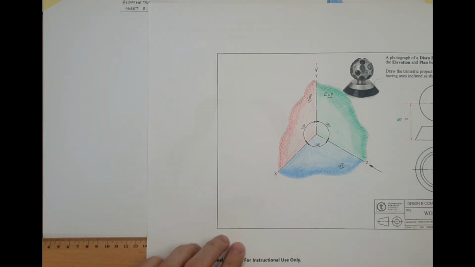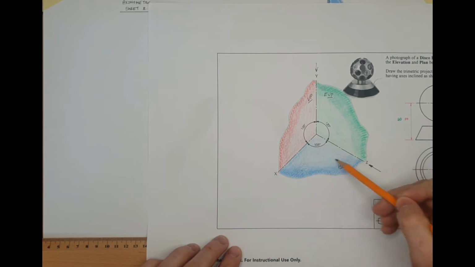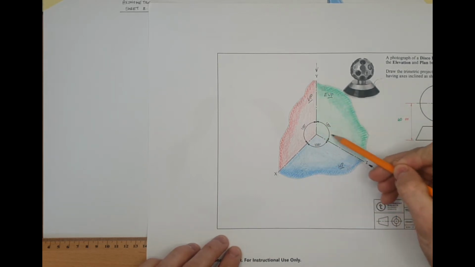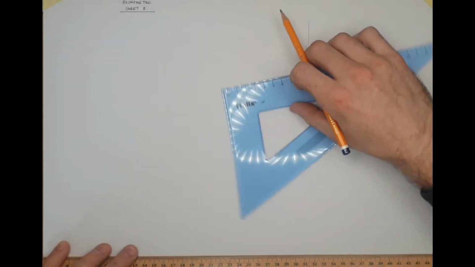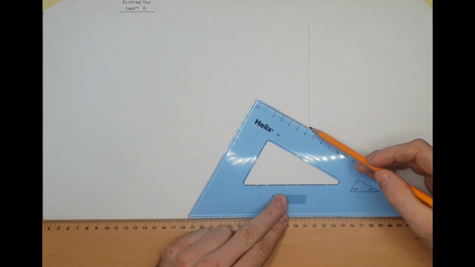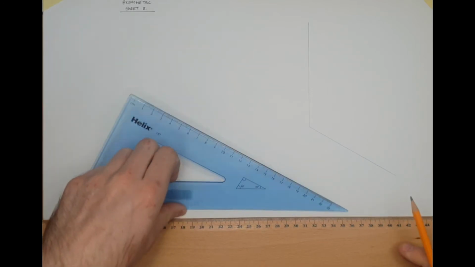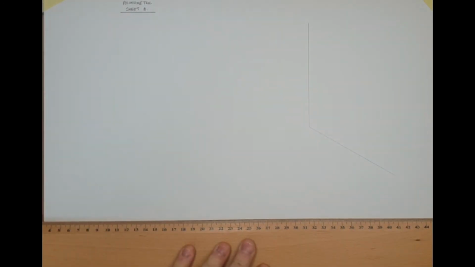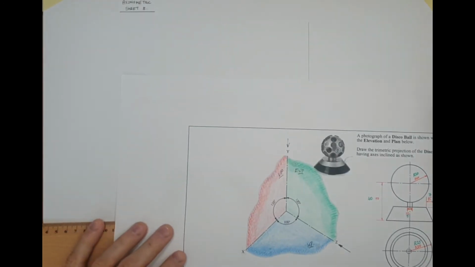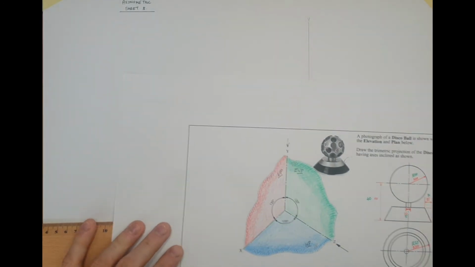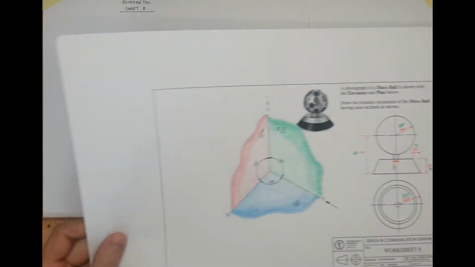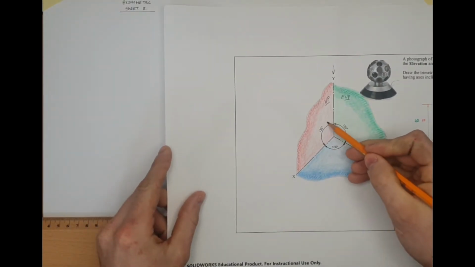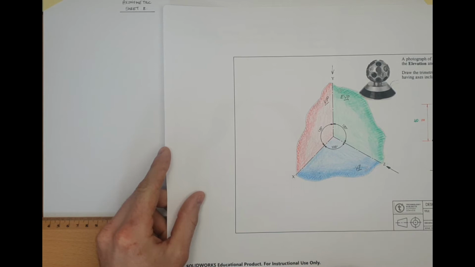Now I know that that can be achieved just by putting my 30-degree set square down, because it's 90 plus 30. So just like when we do an isometric, 120 is achieved right there, just like that. So that is the y-axis there, and that is the z-axis here. The x-axis is 135 degrees here on the left hand side.